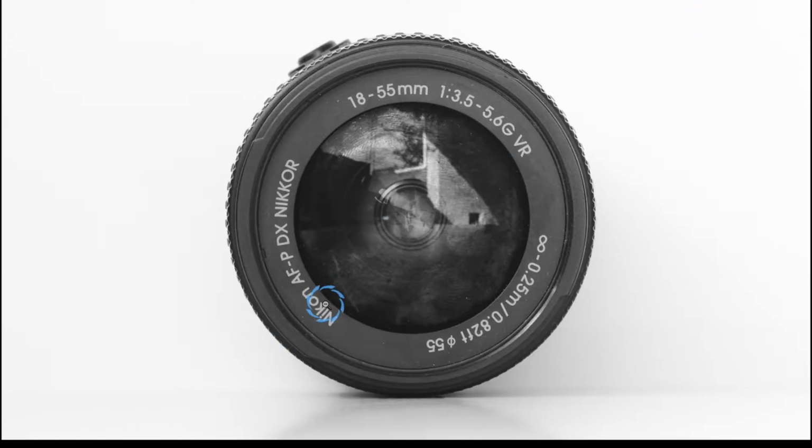Now this is a Nikon AF-P lens, and this is for the DX format, which is a cropped sensor instead of a full frame sensor. Now the problem with this is you can't put a crop sensor lens on a full frame camera because the image circle in the back is not big enough. Basically it would vignette and wouldn't work.